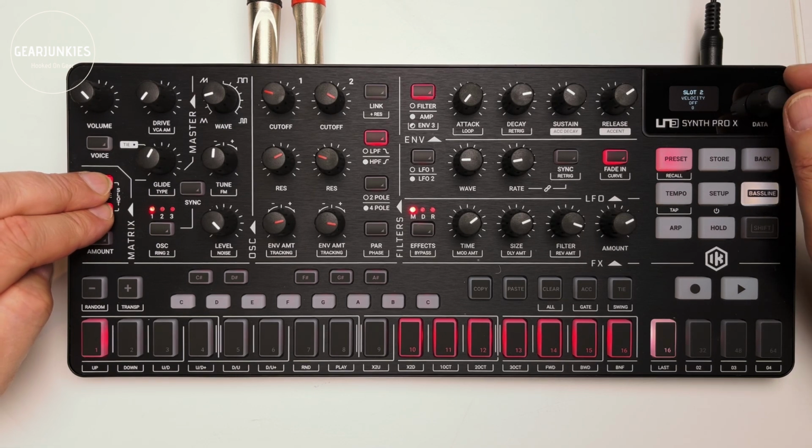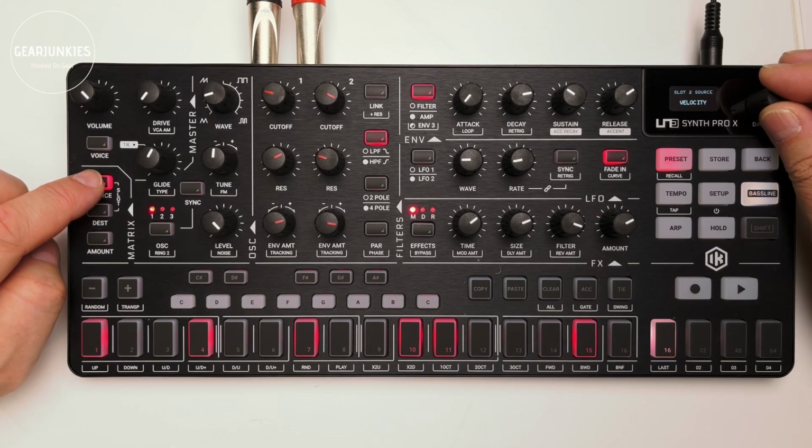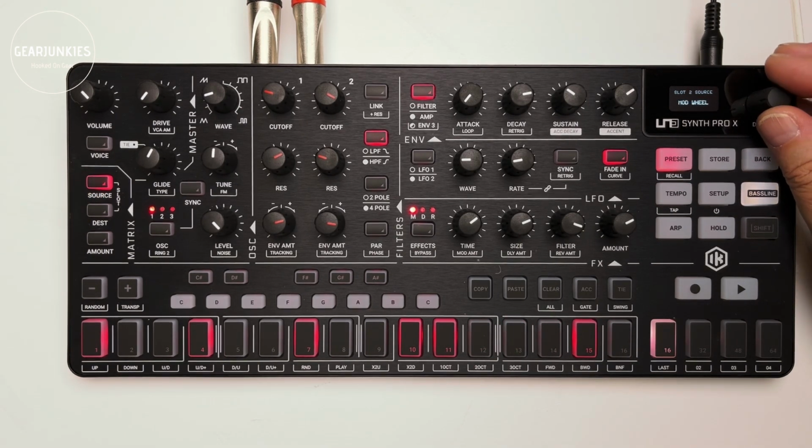And if we just take one slot that we haven't used yet, you can go over the sources here, which is velocity, modulation wheel, aftertouch, key pitch, key gates, oscillator tune, level, oscillator 2, tune, level, etc., oscillator 3, noise, filter 1 cutoff, etc., etc. So there's quite a lot of sources here, which is nice. Even the gate and the accent and tie from the sequencer can be used.